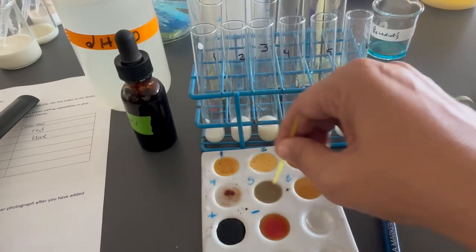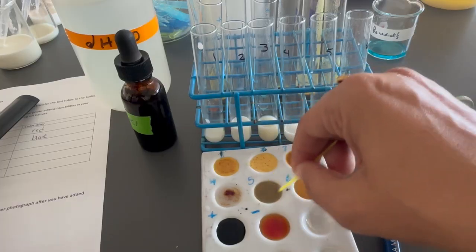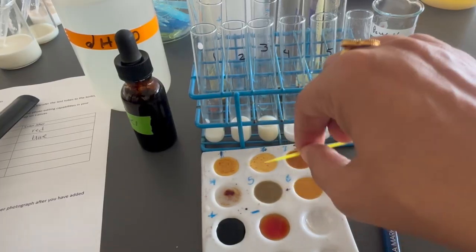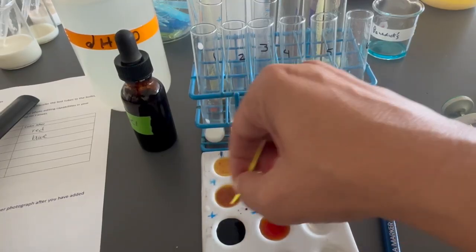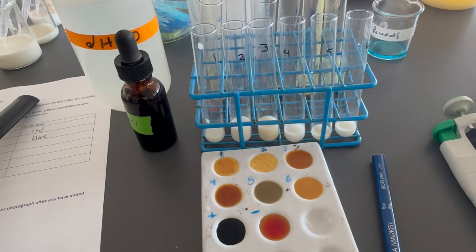Okay, we've got some color change there, and no color change there.